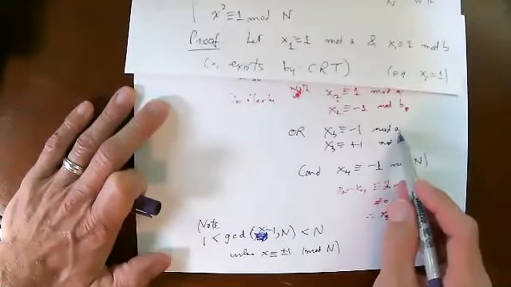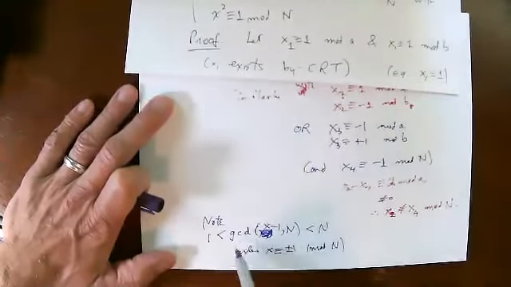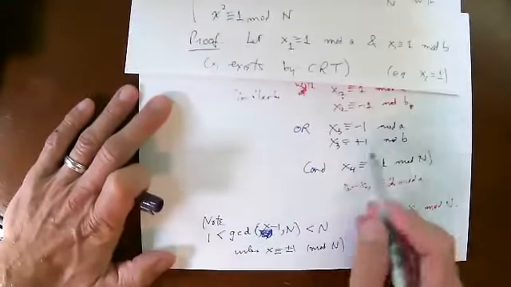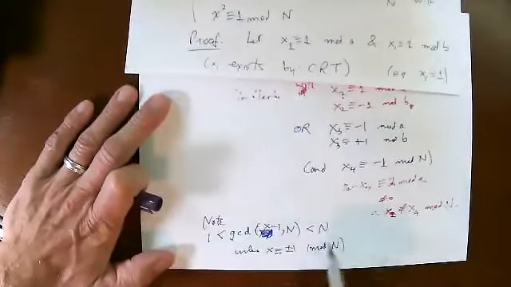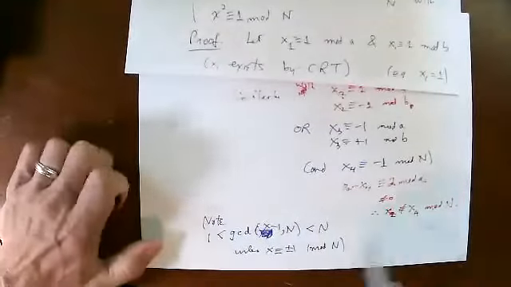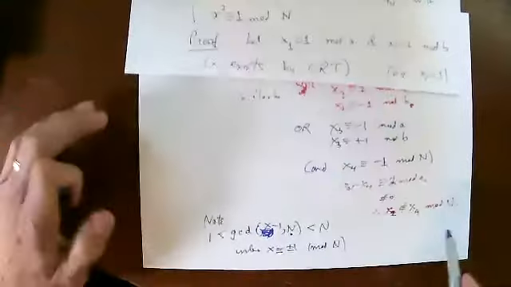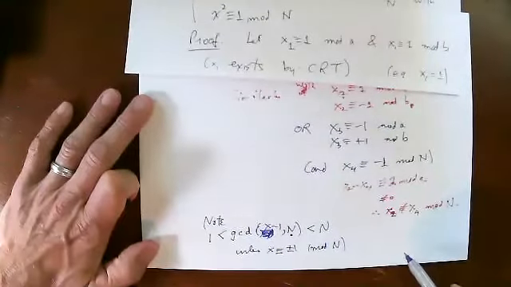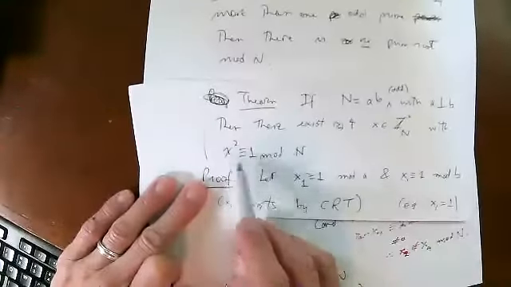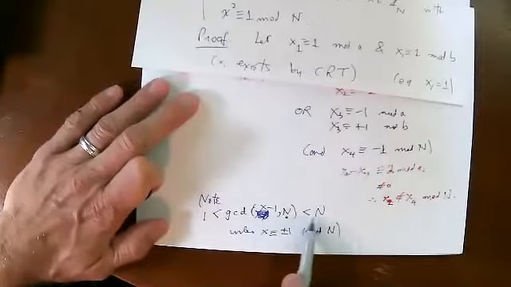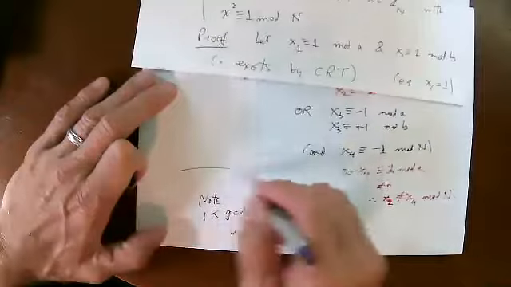So the GCD of x minus 1 and n in that case would just be the b that I've written down here, somewhere between 1 and capital N. Since the GCD is always a divisor of n, this is a method that helps people find divisors of big integers. Find some square root of 1 and then compute the GCD of x minus 1 with n, and you've started to factor n.